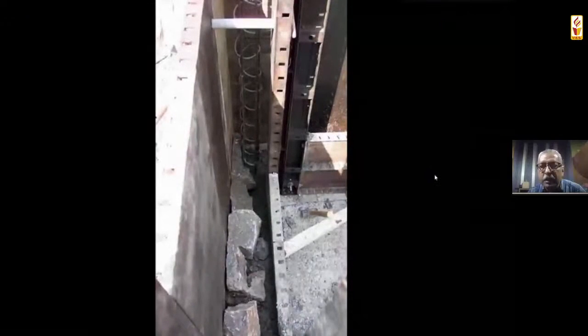So this is poured rubble masonry. You have centering on both sides. Thickness is just 200 mm. In the corner you can have reinforcement for earthquake.